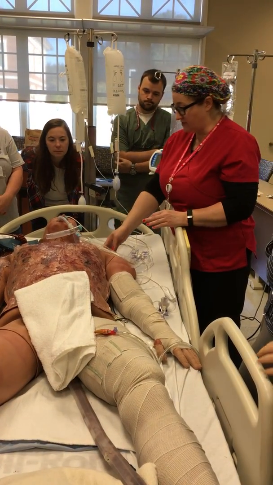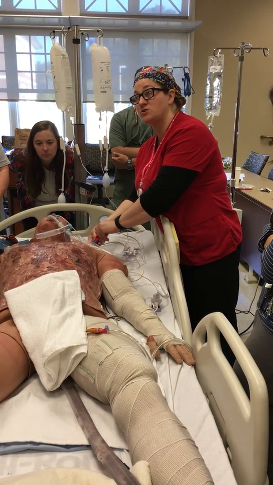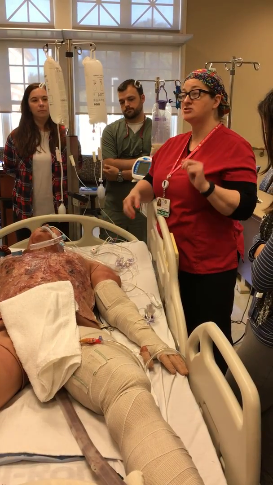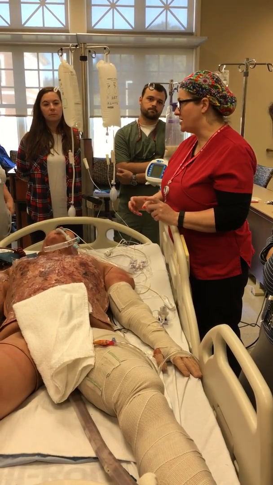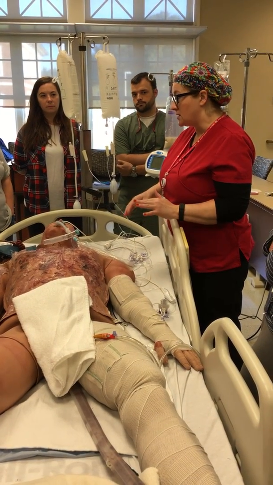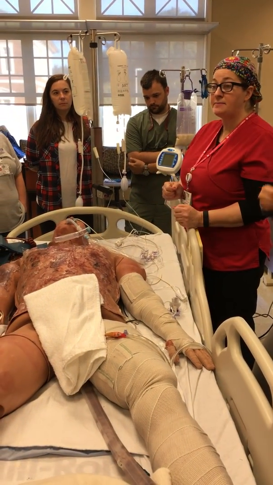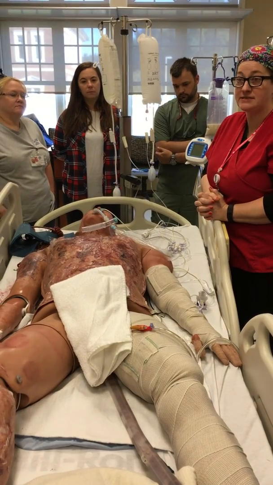I love LiDCOs for the simple fact that you just connect it to one of their lines here, and it connects to a machine and it reads everything out for you. There's no wedging or anything like that. Now, what is a normal CVP? 2 to 6, right?